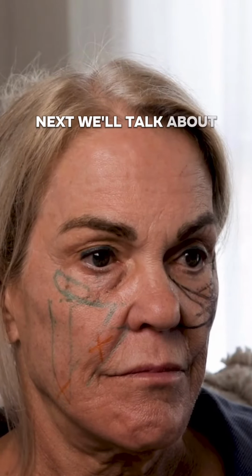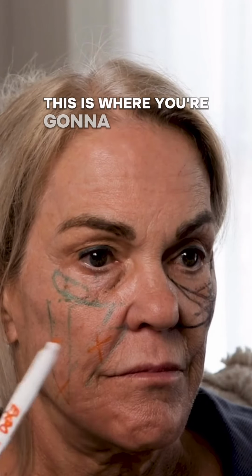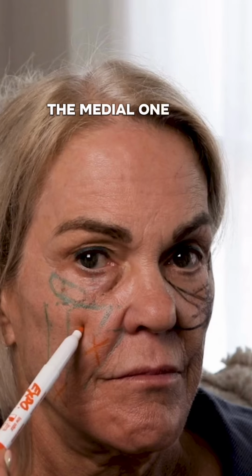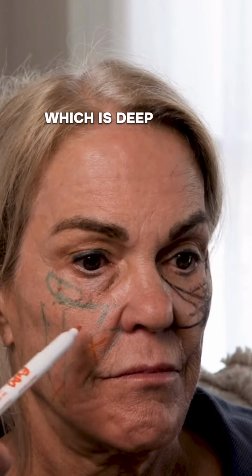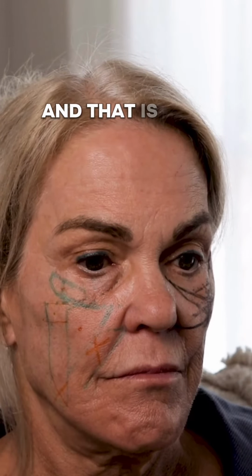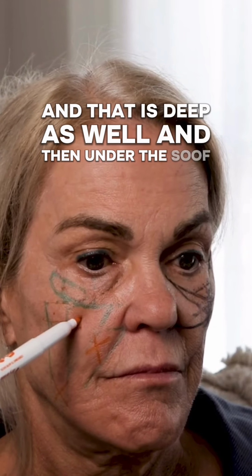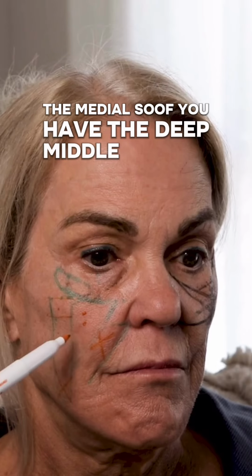Next, we'll talk about the deep fat pads. This is where you're gonna go under the superficial fat pad here, the medial one, and you have the medial SOOF, which is deep under this fat pad. Next, you have the lateral SOOF out here, and that is deep as well. And then under the medial SOOF, you have the deep middle cheek fat pad.